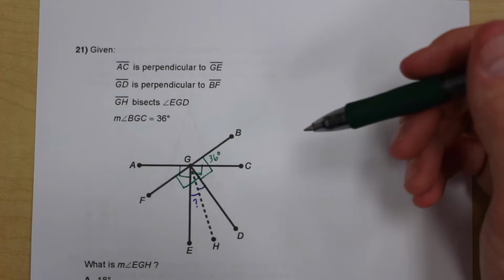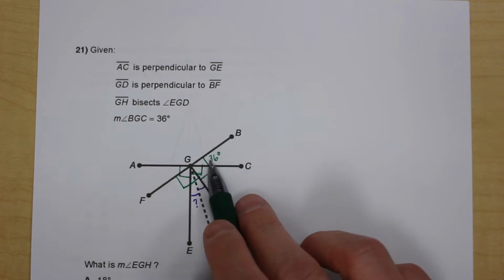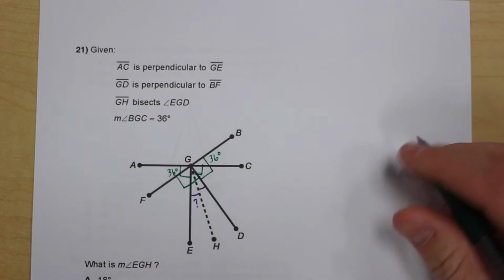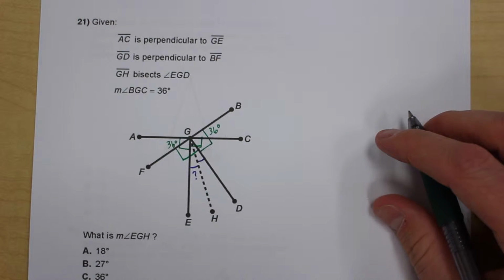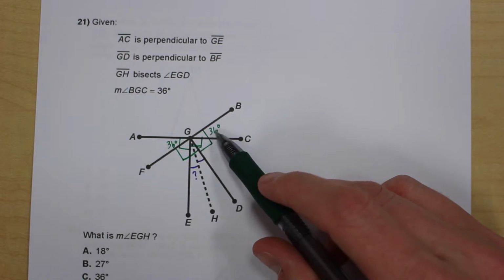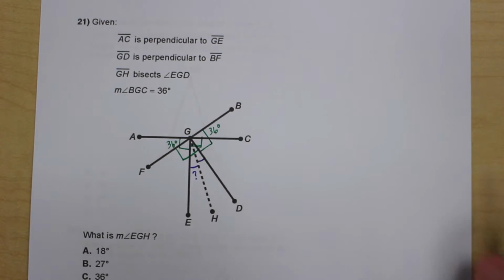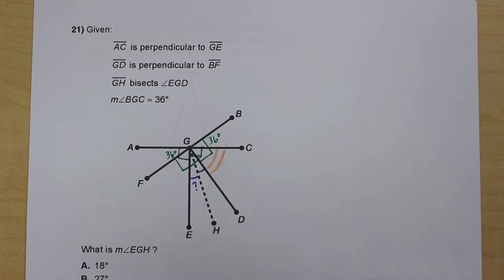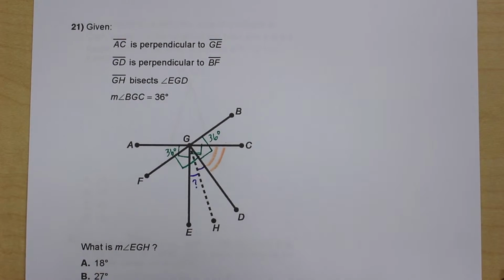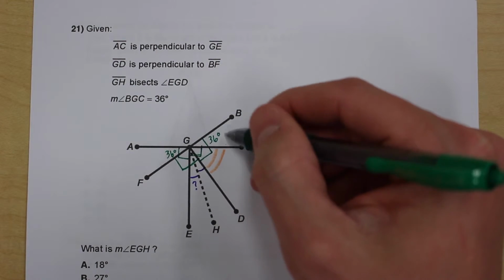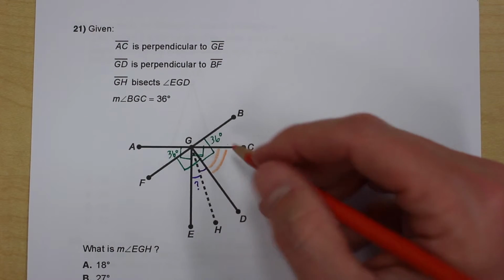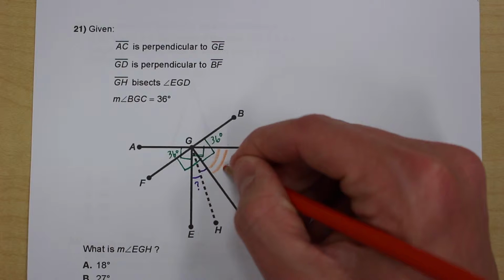All right, so I'm just going to start writing some things down that I know. If this is 36, then we've got a vertical angle here, so this must also be 36 right here. All right, sorry about that. I got cut off there. So I was saying if this angle right here is 36 degrees, then the orange angle and 36 together must make 90. So this would be 54 right here.